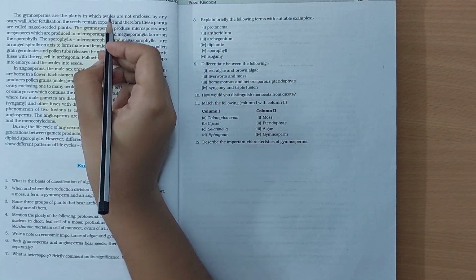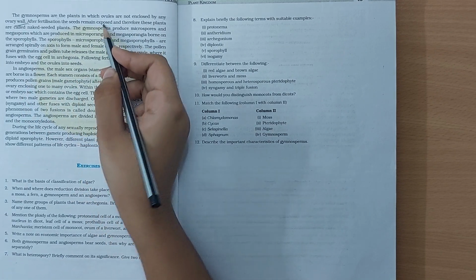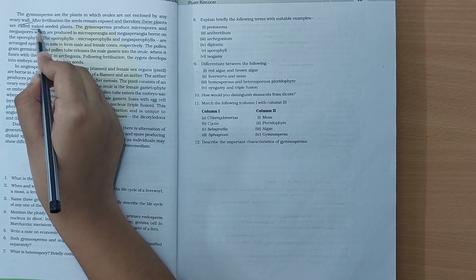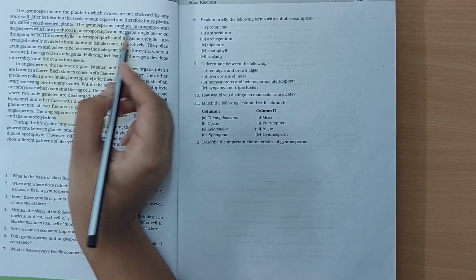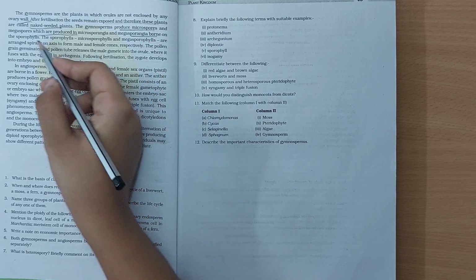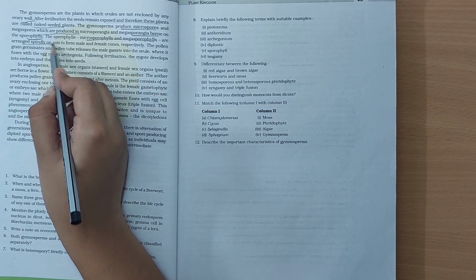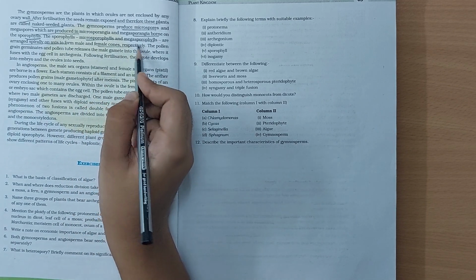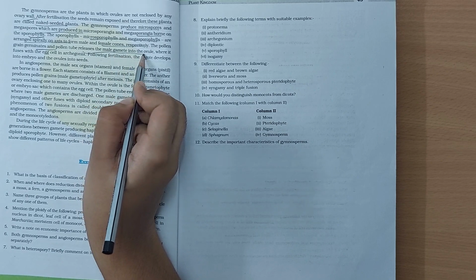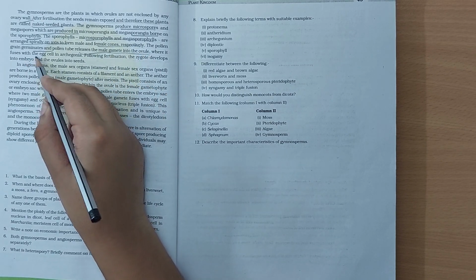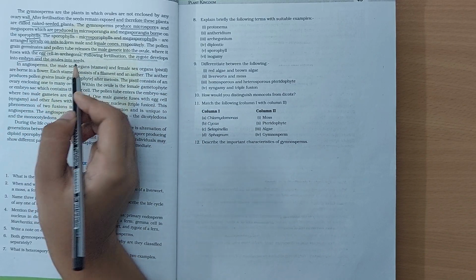The gymnosperms are plants in which ovules are not enclosed by any ovary wall. After fertilization, the seeds remain exposed, and therefore these plants are called naked seeded plants. The gymnosperms produce microspores and megaspores, which are produced in microsporangia and megasporangia borne on sporophylls. The microsporophylls and megasporophylls are arranged spirally on an axis to form male and female cones, respectively. The pollen grain germinates into a pollen tube, releases the male gamete into the ovule, where it fuses with the egg cell in the archegonia. Following fertilization, the zygote develops into the embryo and the ovule into seeds.